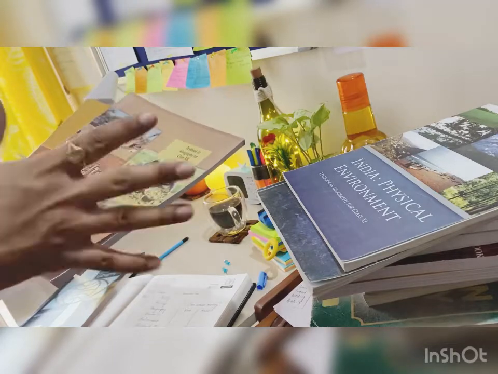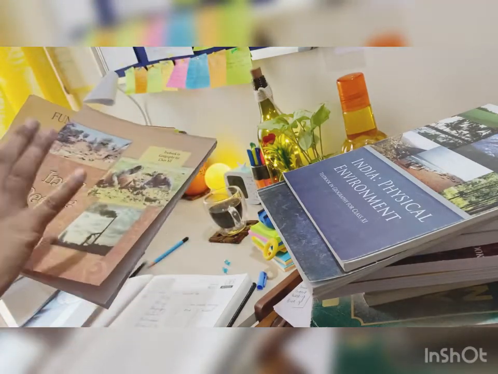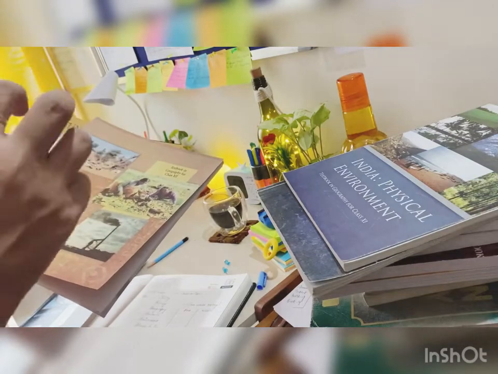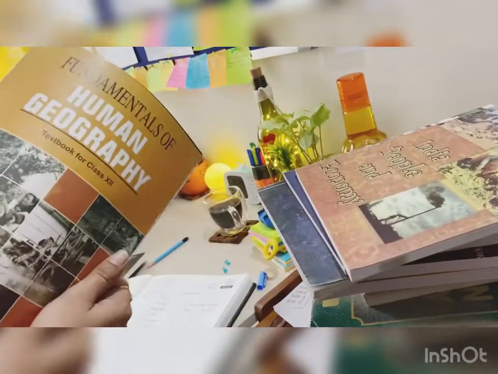And the next thing is, so yes, this book is the Indian people or something, so you can read it.